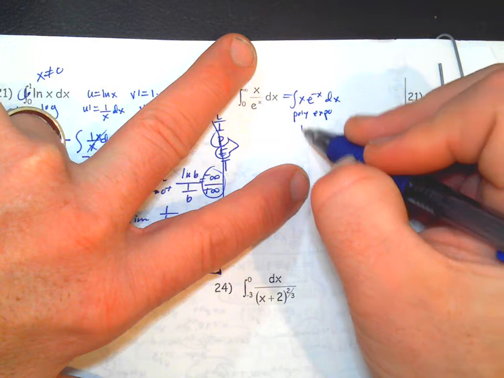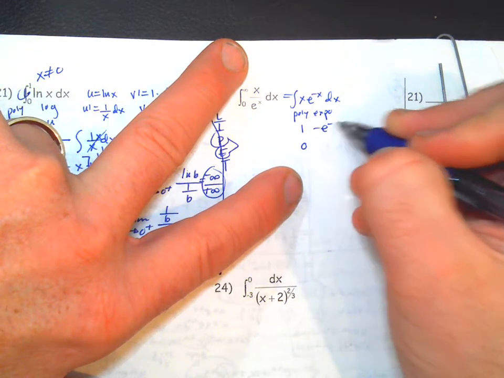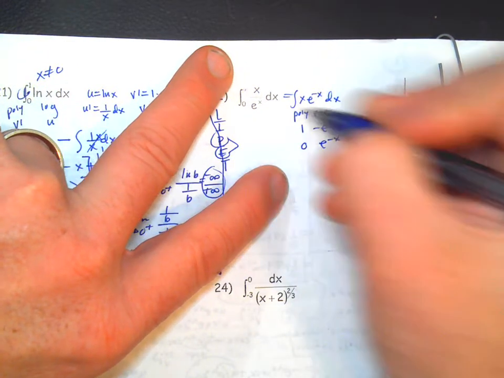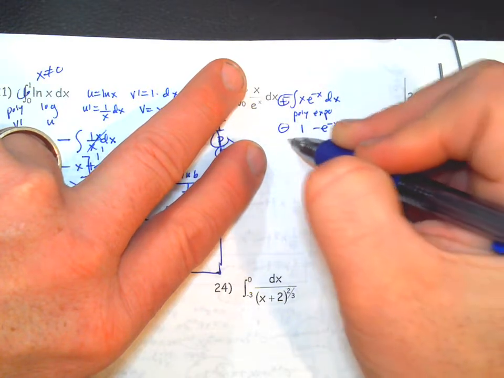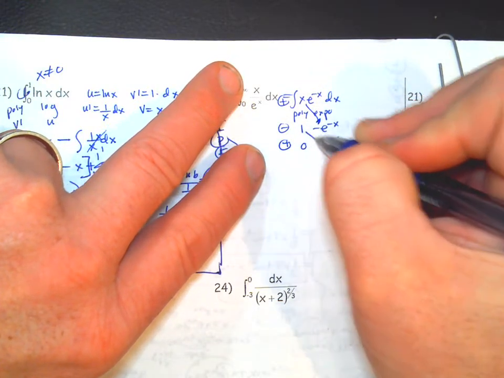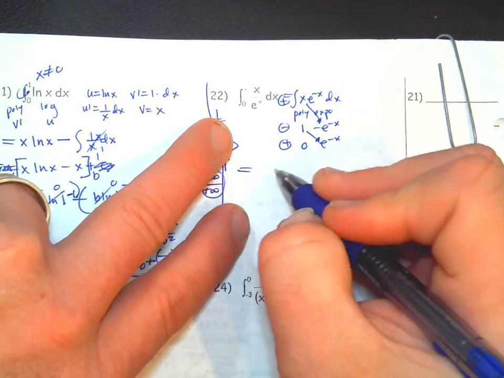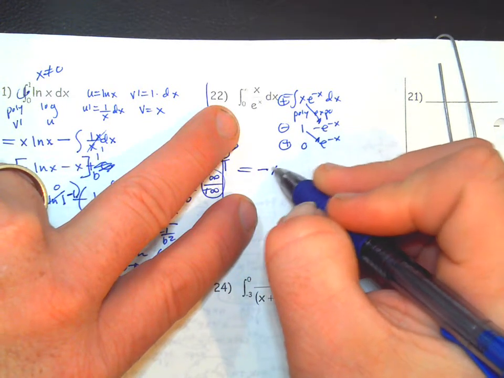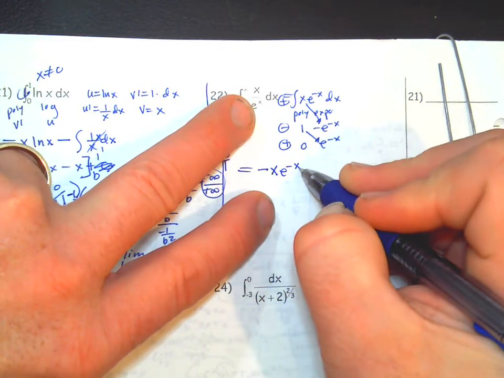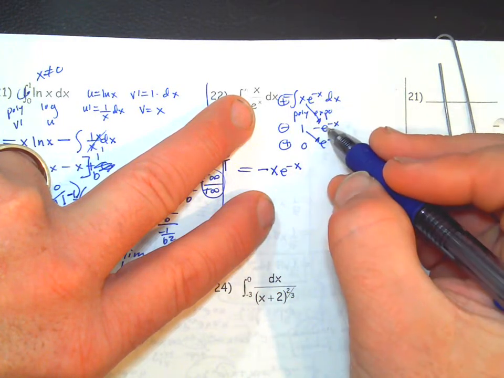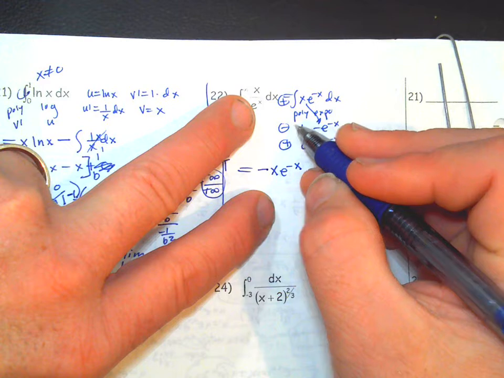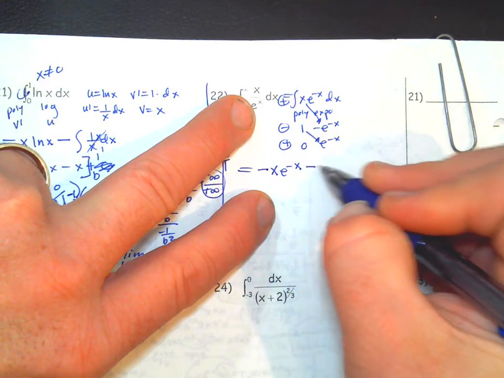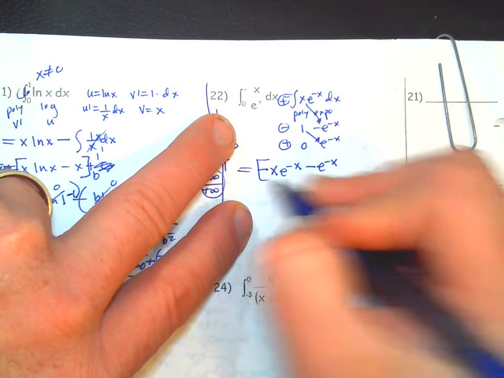So it's going to be 1, 0, negative e to the negative x, e to the negative x, positive, negative, positive, multiplied by diagonal. So we're going to get negative x e to the negative x minus e to the negative x.